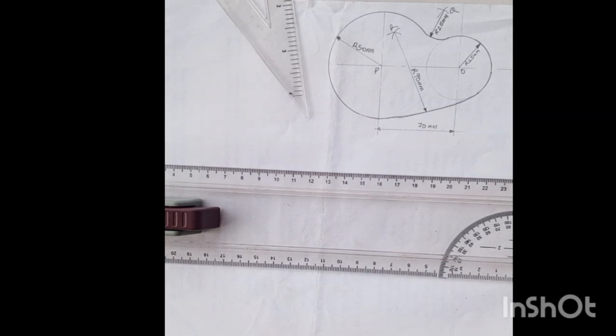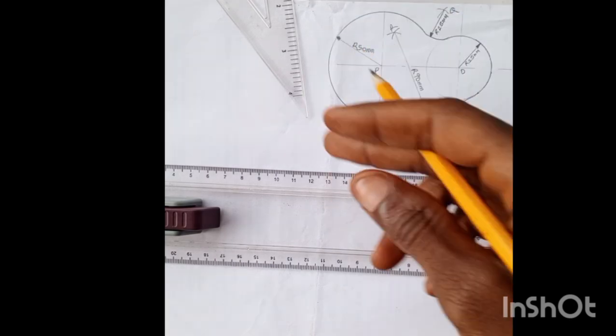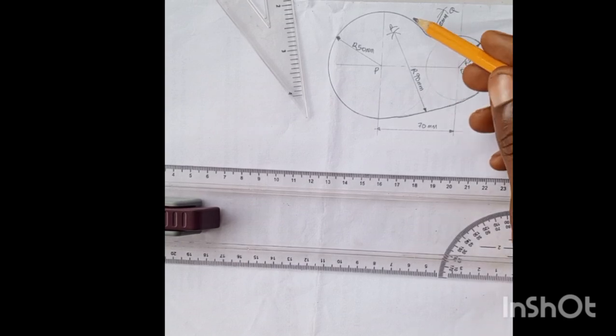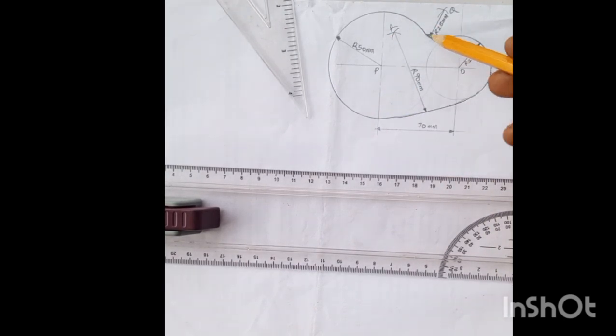Now look at this connection here. If you look at it very well, you realize that we have two circles here. This is a circle and this is another circle if produced. This is a circle, this is another circle, and this is an arc connecting the two circles together. This arc has two ends.